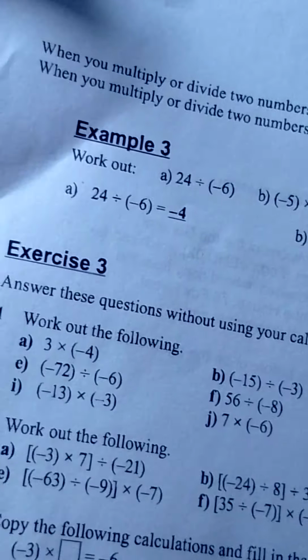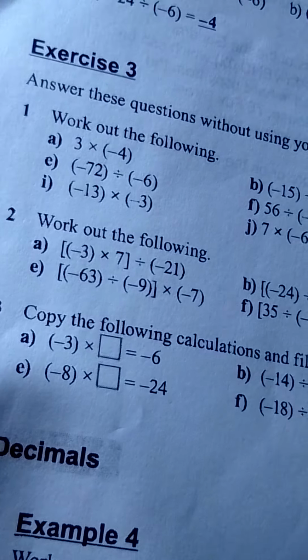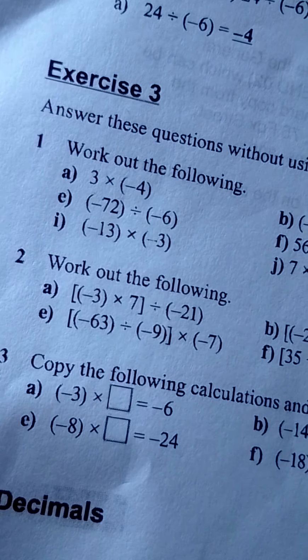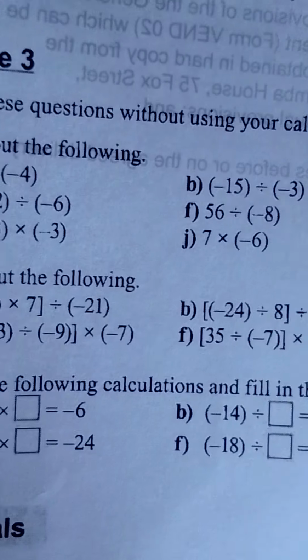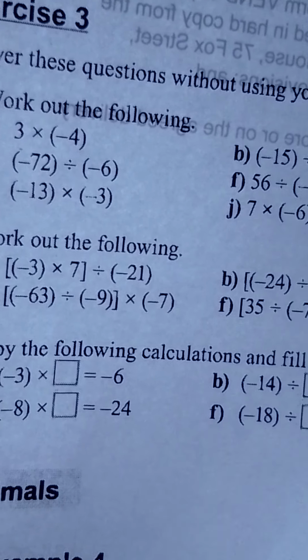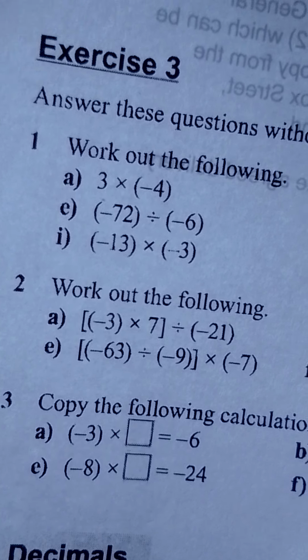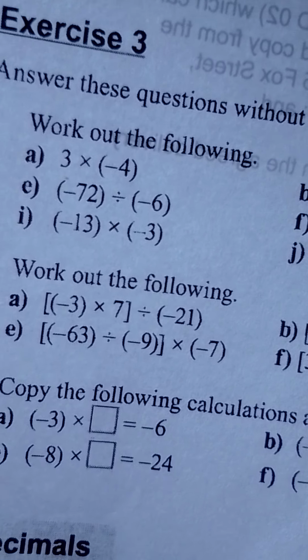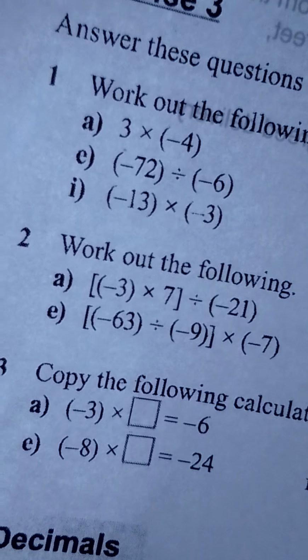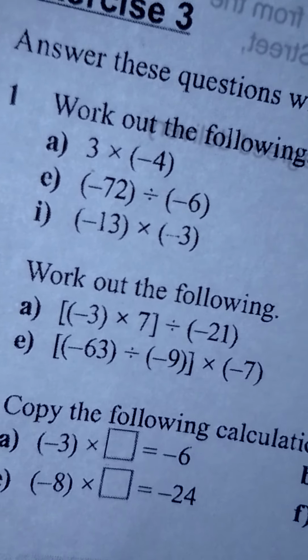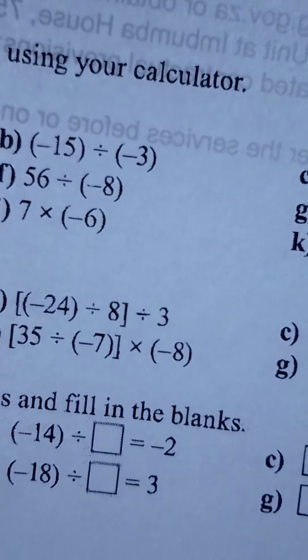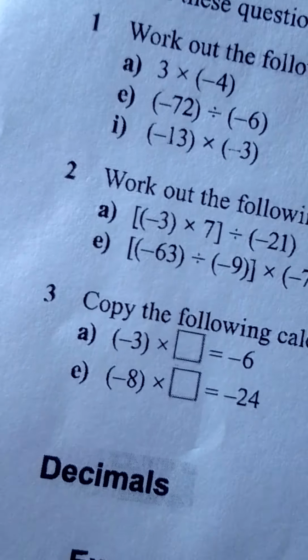Okay. What I'm going to do now, we have the exercise here. Exercise 3 saying, answer the questions without using your calculator. It's very, very important to do that without a calculator. 1A is saying, work out the following. So we are going to pick A and F in every question.